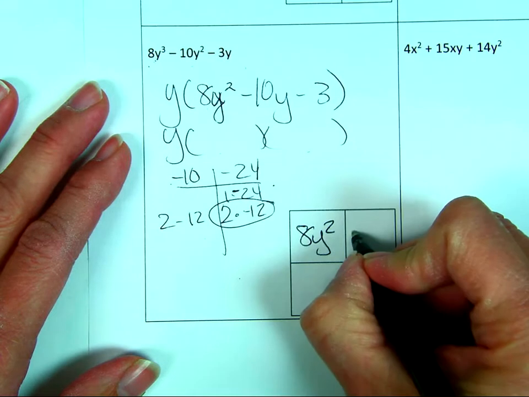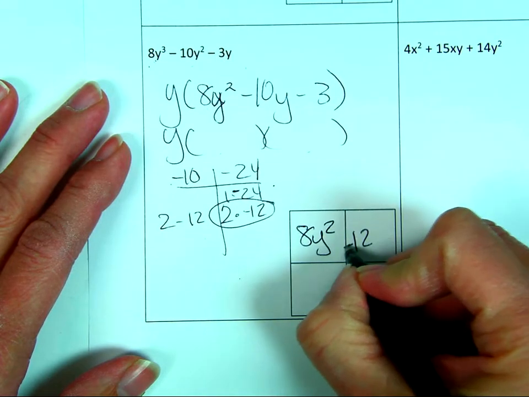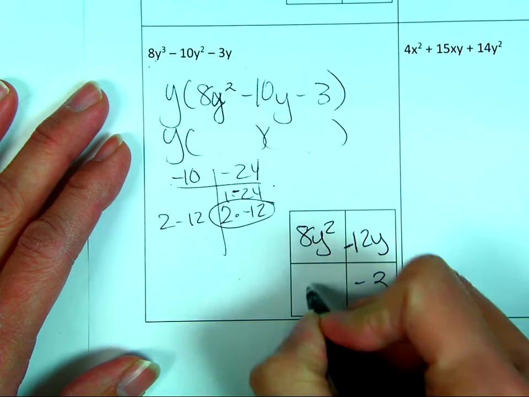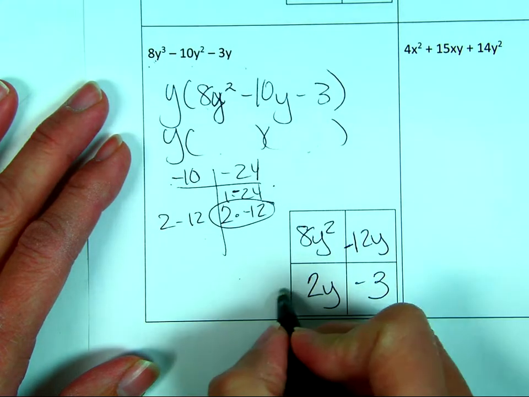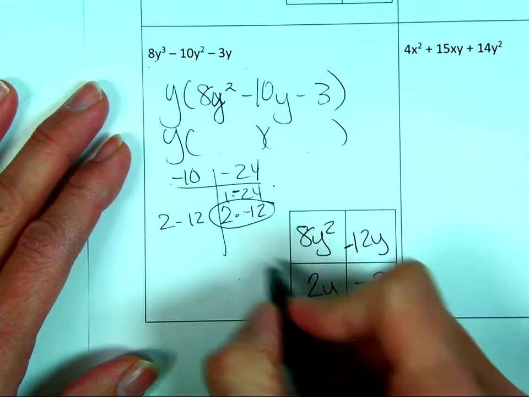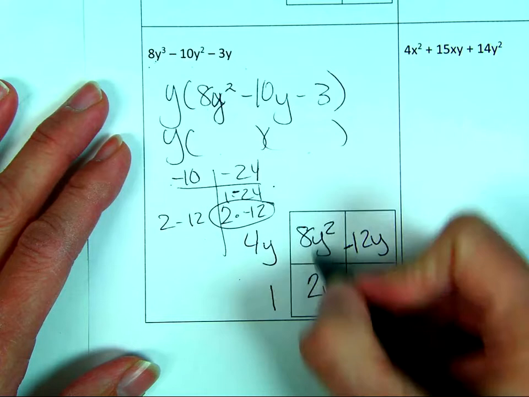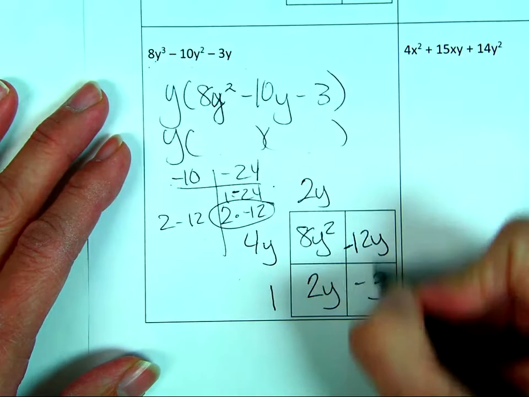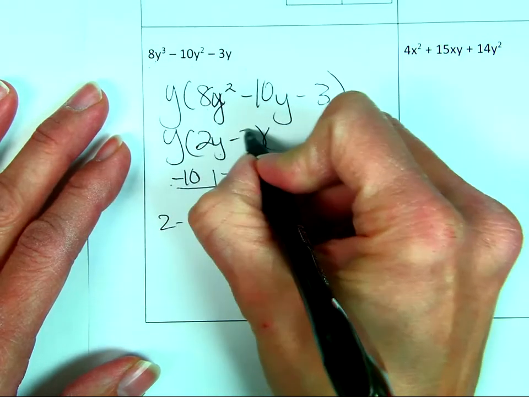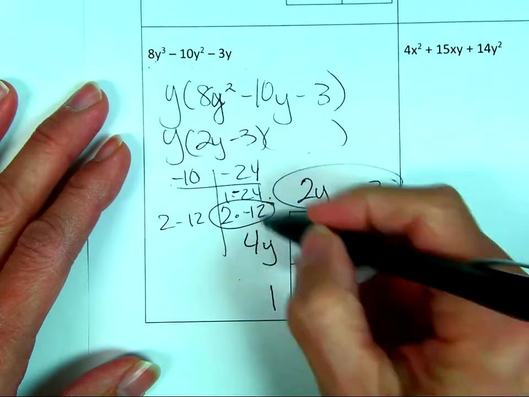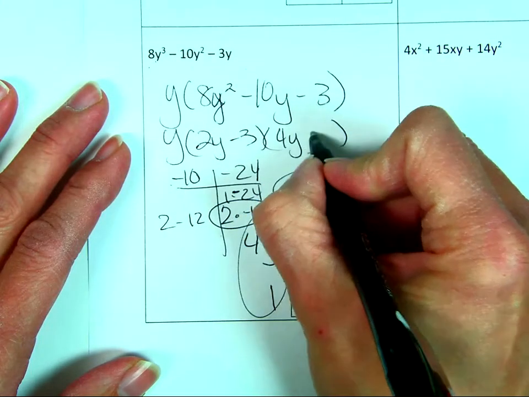So I put my negative 12y and my 2y in my box, and then I take out the greatest common factor. Here it's 1, here it's 4y, here it's 2y, and here it's negative 3. And then I do 2y minus 3 for the top part, and 4y plus 1 for the bottom.